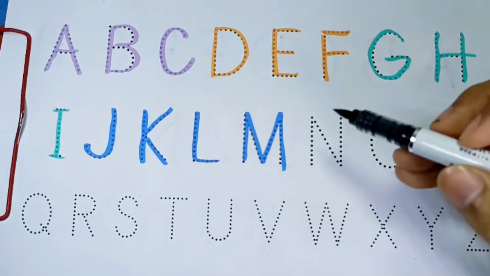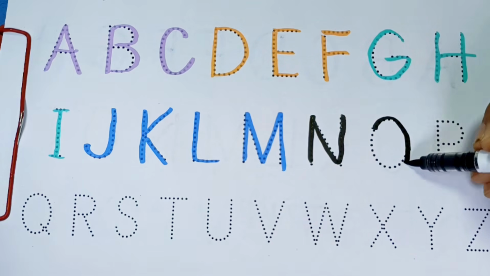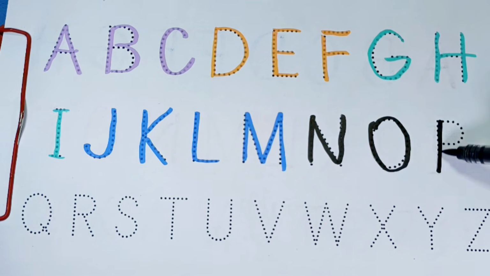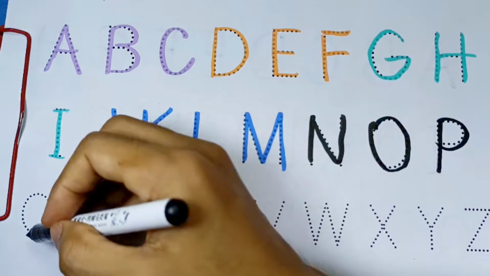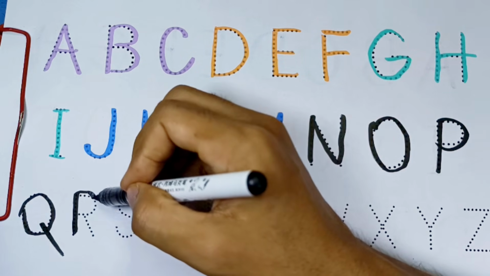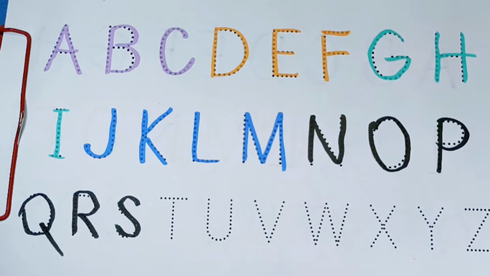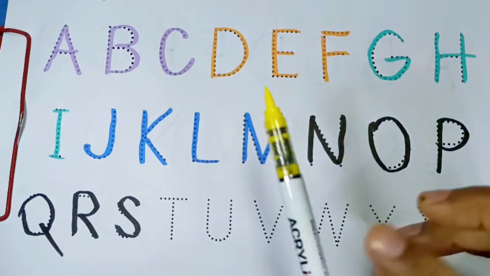Black color. Now we're writing the alphabet of N. And the next one is O. O for orange. P. P for penguin. The alphabet of Q. Kids, stay with us. R. S. S for sun. Yellow color.